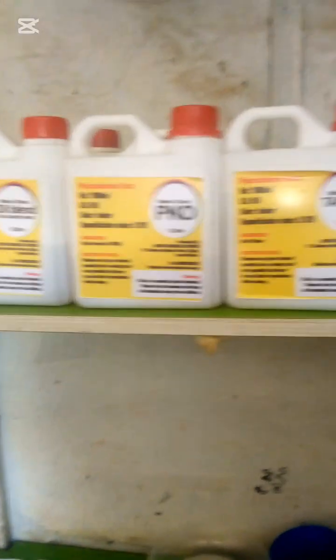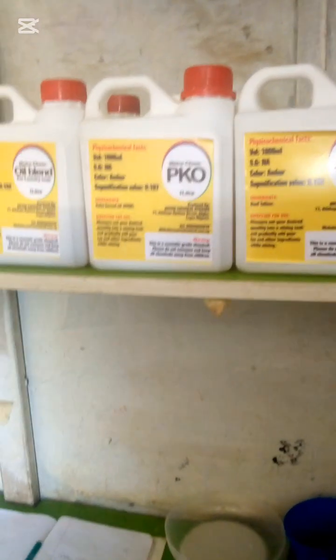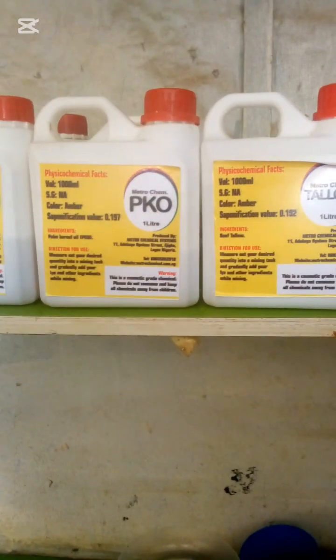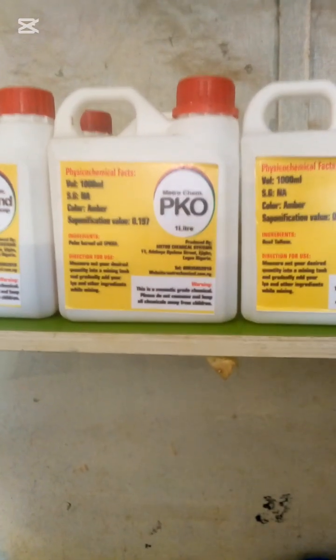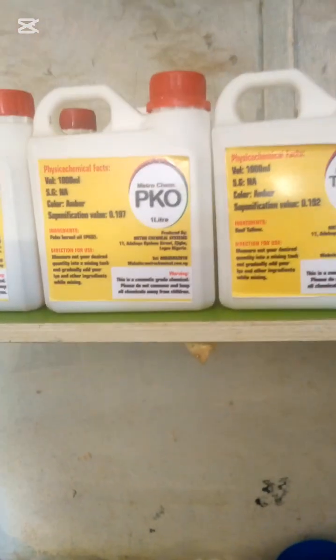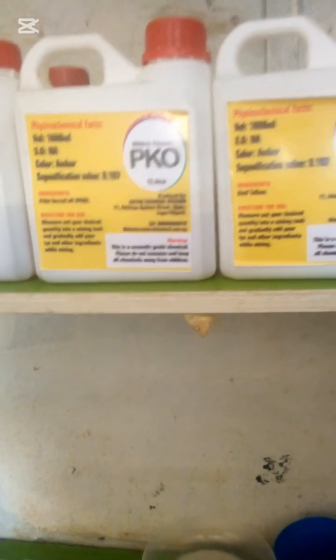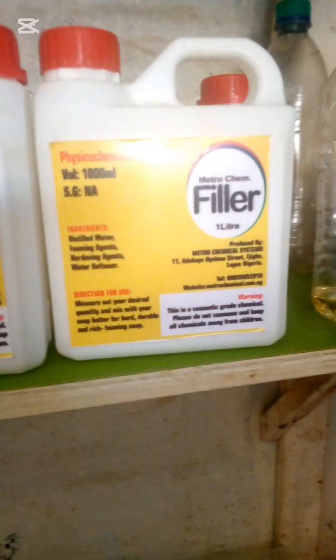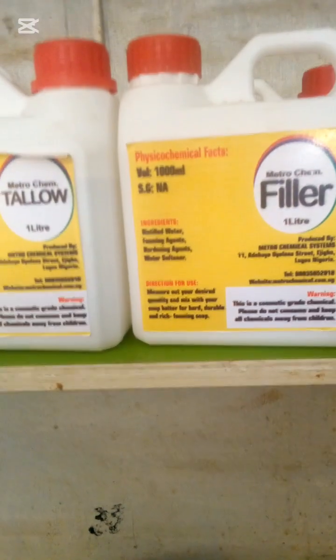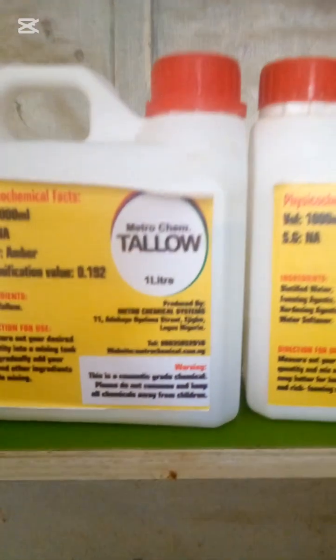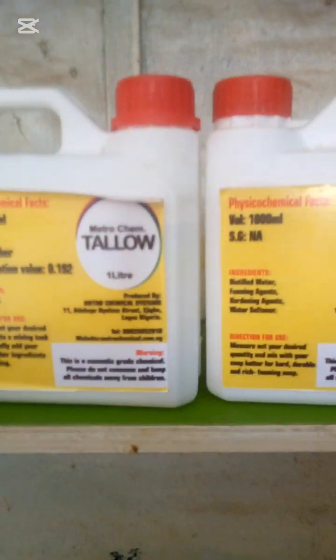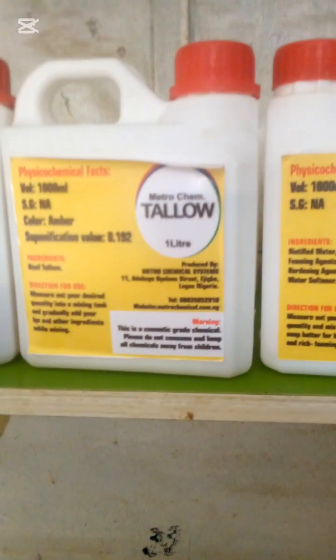Every other thing that you add is an additive. You can add an additive like a filler, maybe to make your soap harder, or to improve the foaming ability, or to give it other properties that you desire. We also formulate fillers. So we have Metrochem filler. You can also get our filler. If you mix oil and lye, which is caustic soda and water, you will get a nice soap.